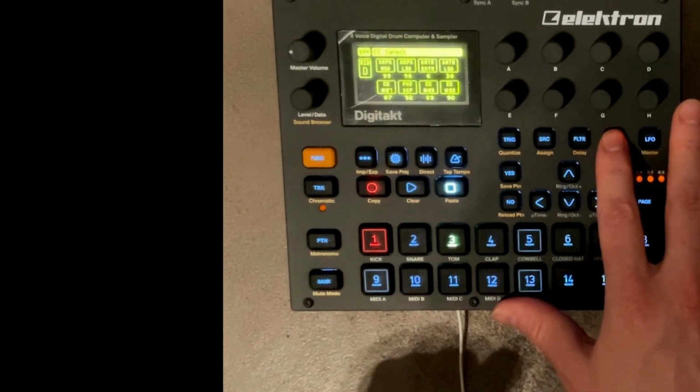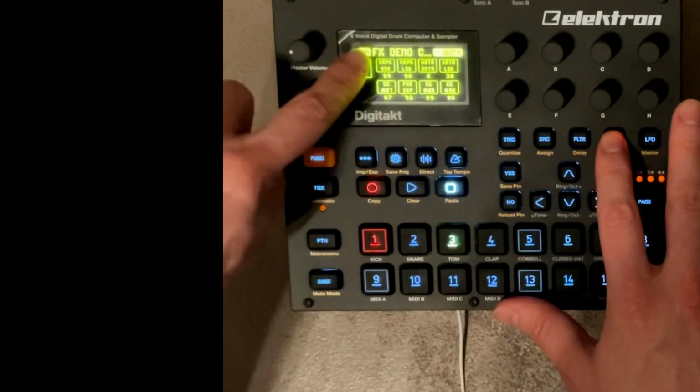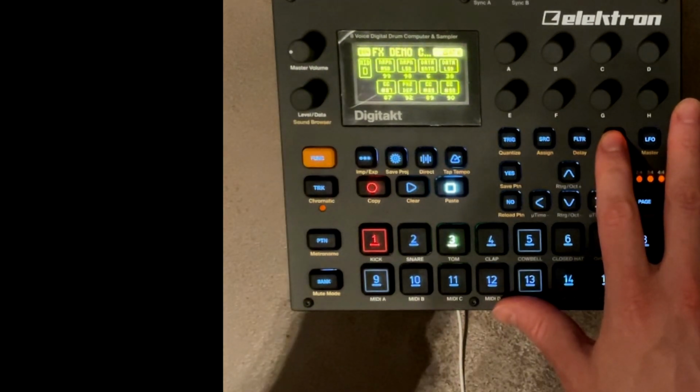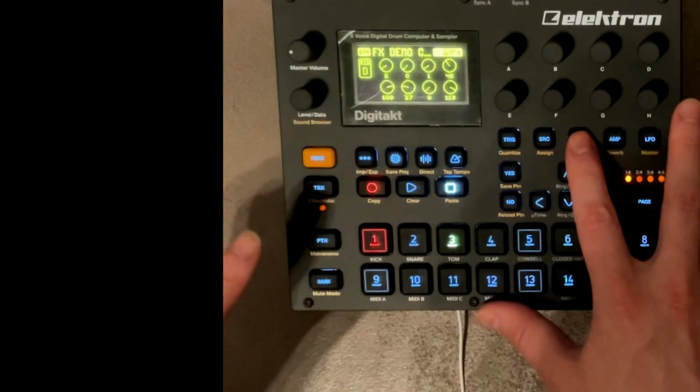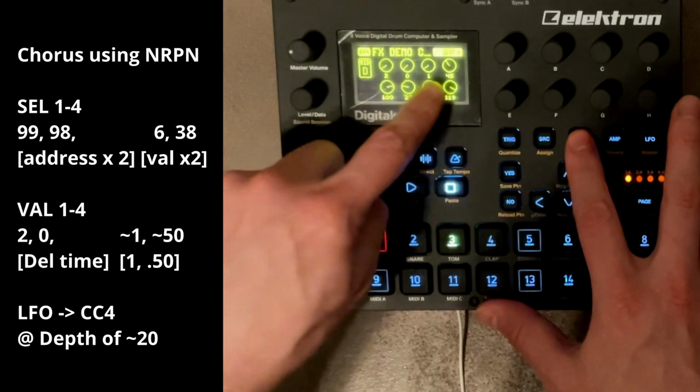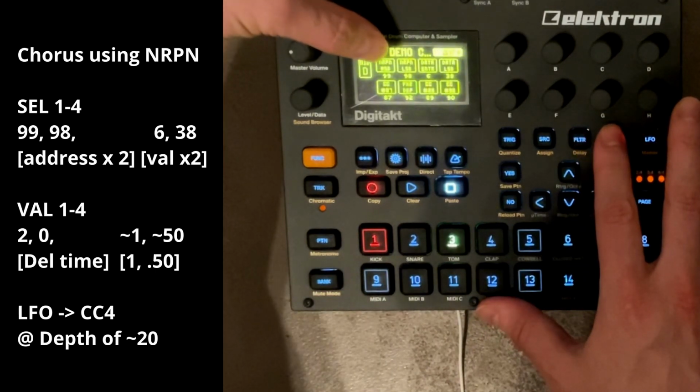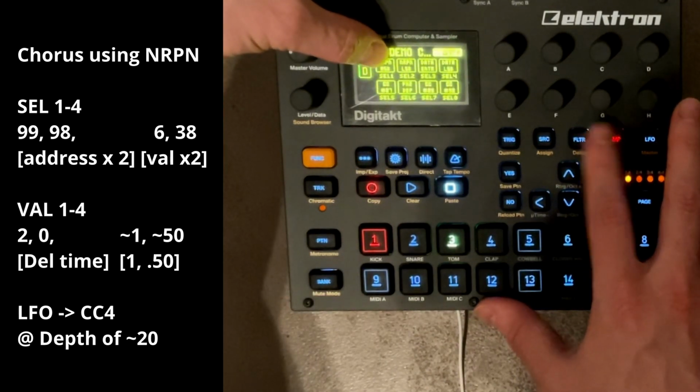MIDI CC commands have a resolution of 127, and chorus needs a finer scale resolution to sound good, at about 0.1 to 0.2. So you have to use the NRPN numbers in the manual that I'd always ignored before, and that has a finer resolution but takes 4 CC slots.